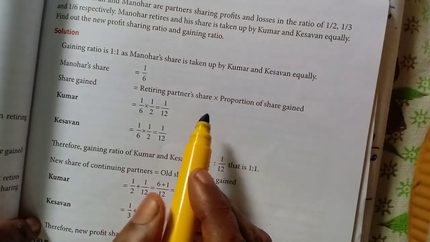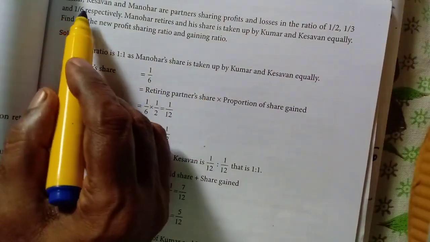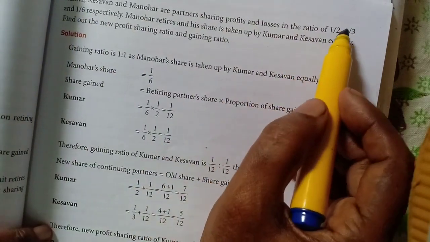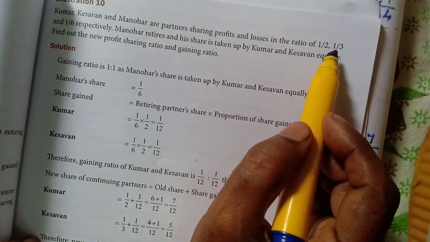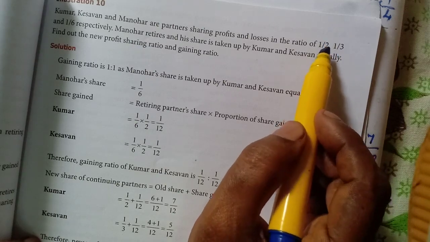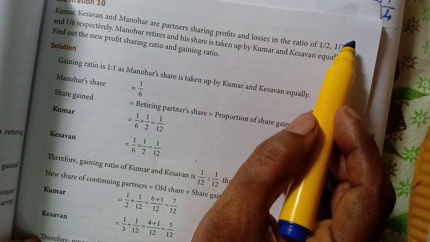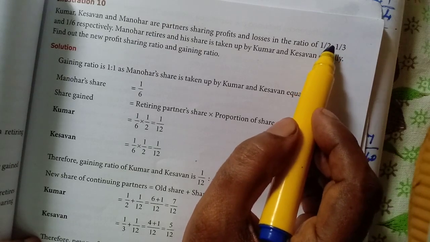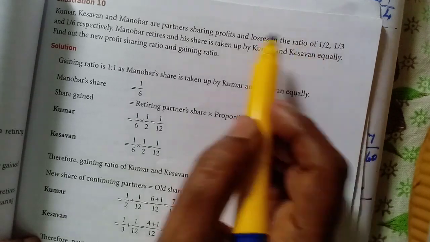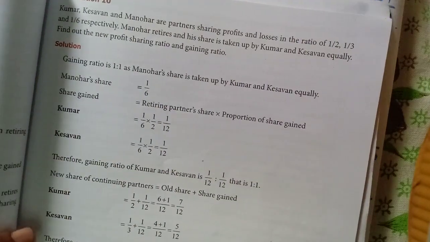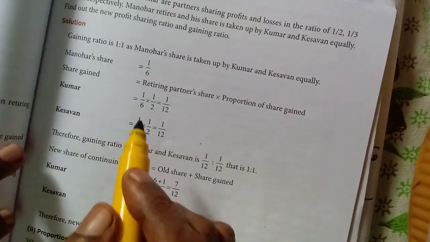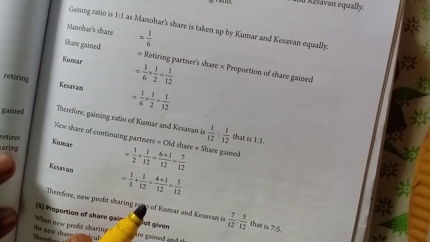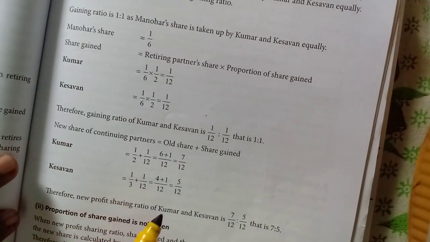Okay, so 1/2, 1/3, 1/6. We need to bring all the denominators to 6. So here we need to multiply 1/2 into 3/3. Here 1/3 into 2/2. We will get here 6, here 3, 3 is to 2 is to 1. Okay, that will be the ratio. Or here in the same method they have done. Okay, not changing. We will get the answer also.